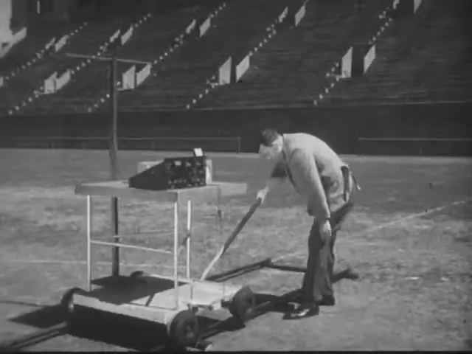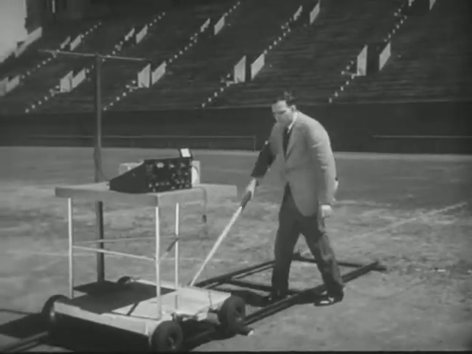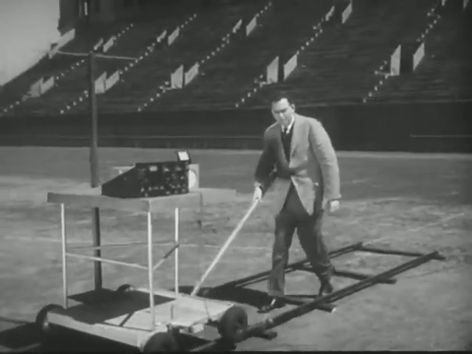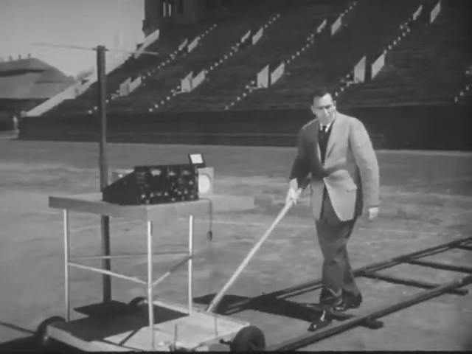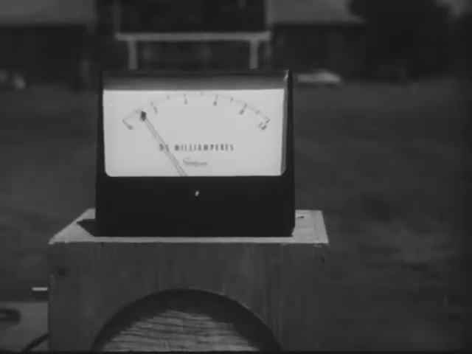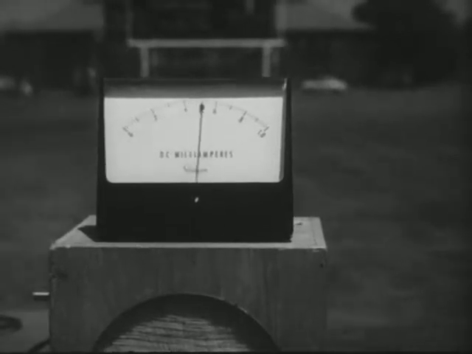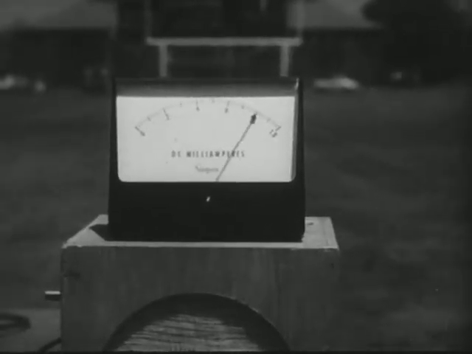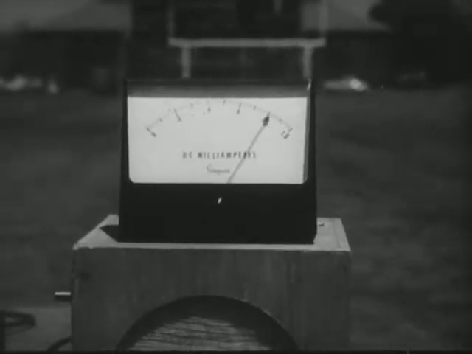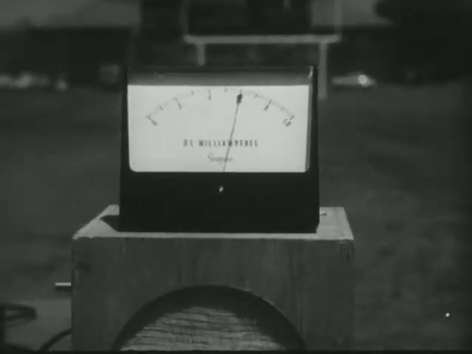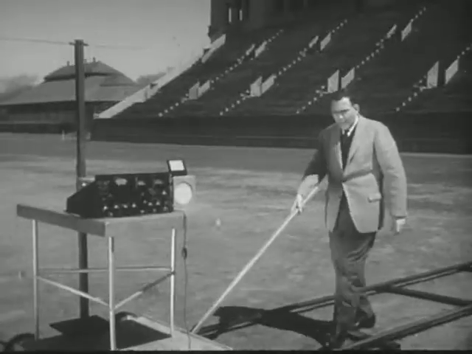Now let's try the experiment. As we roll along, moving the detector, once again, we go through a series of minima, maxima, and minima.